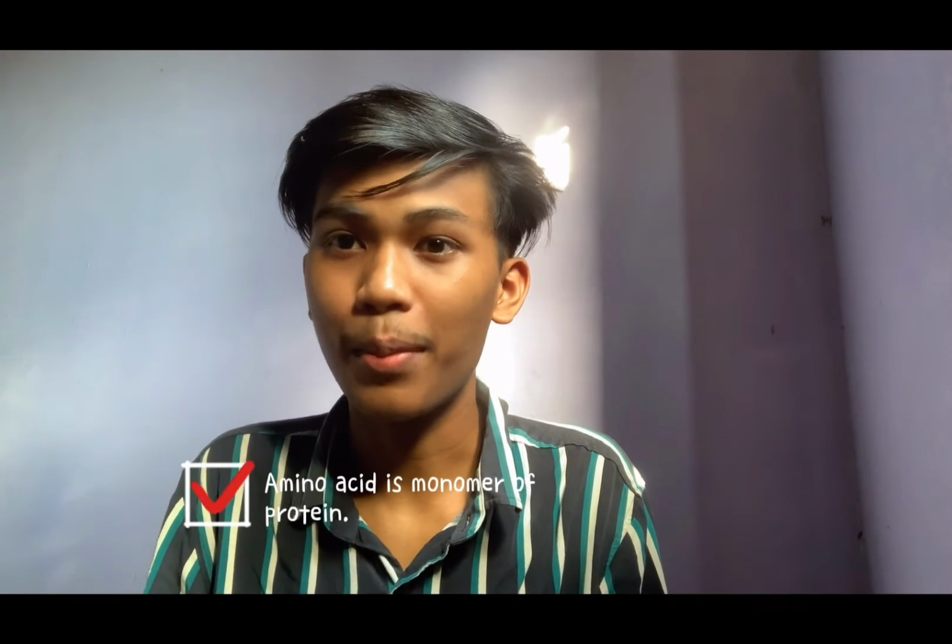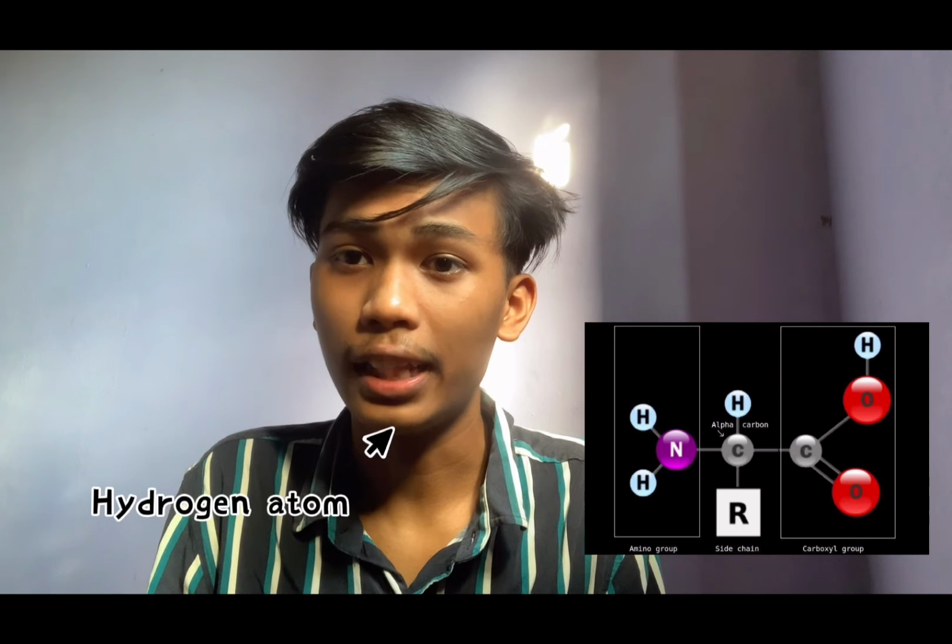Okay, next is amino acid. The small figure shows the general formula for an amino acid. At the center of an amino acid is an asymmetric carbon atom called the alpha carbon. There are four different partners: an amino group, a carboxyl group, a hydrogen atom, and a variable group symbolized by R. The R group, also called the side chain, determines the different types of amino acid.